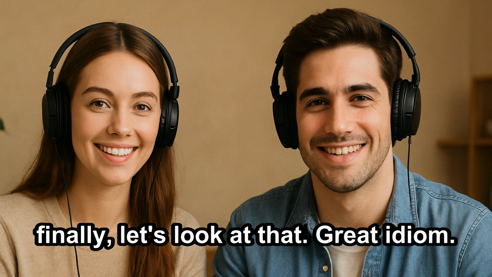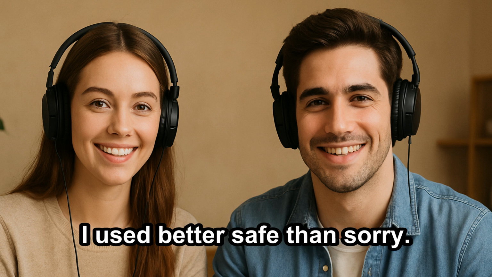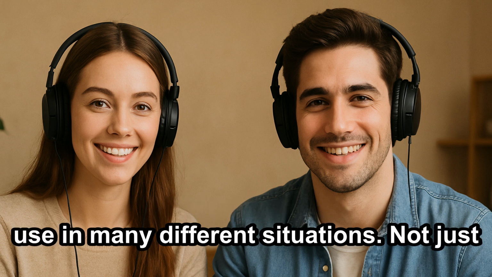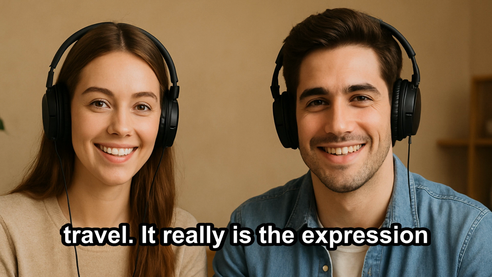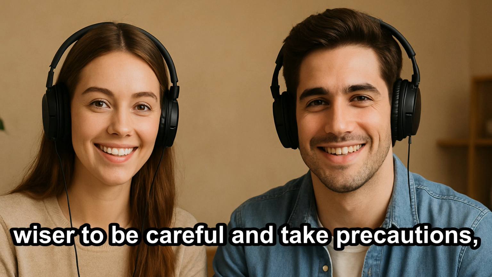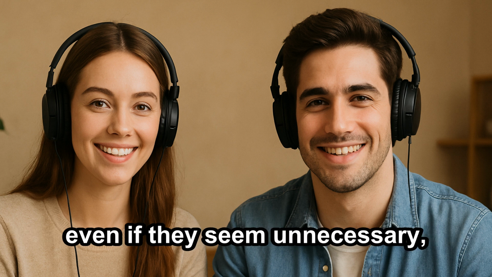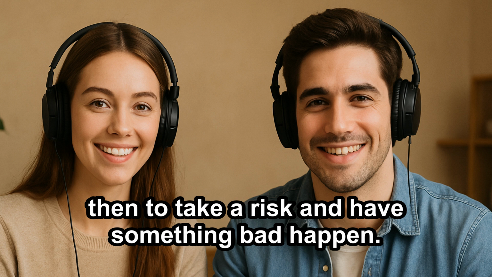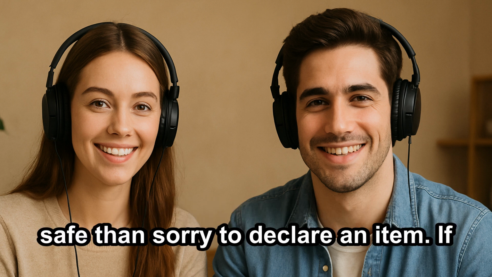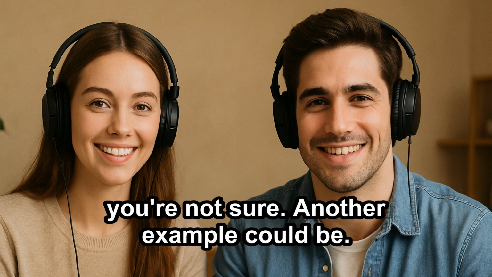Finally, let's look at that great idiom I used, better safe than sorry. This is a fantastic expression that you can use in many different situations, not just travel. It really is. The expression better safe than sorry means it's wiser to be careful and take precautions, even if they seem unnecessary, than to take a risk and have something bad happen. Exactly. In our dialogue, we said it's better safe than sorry to declare an item if you're not sure.